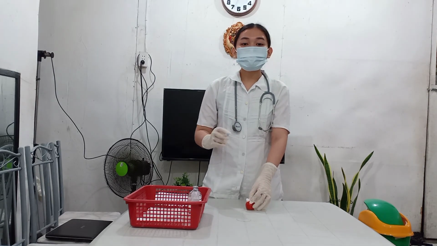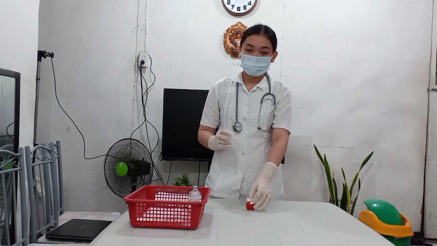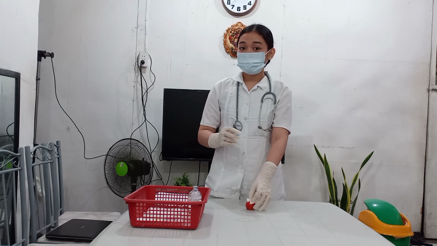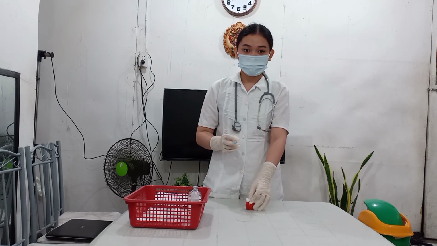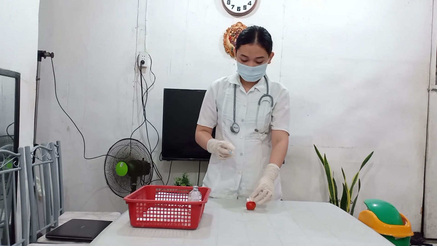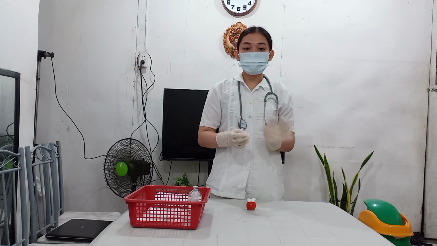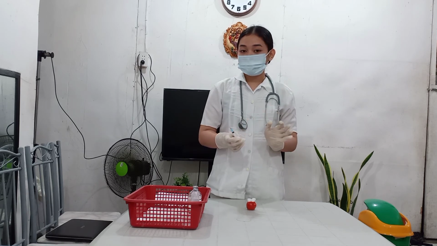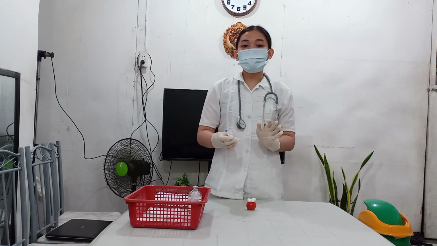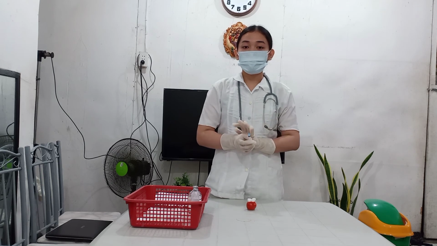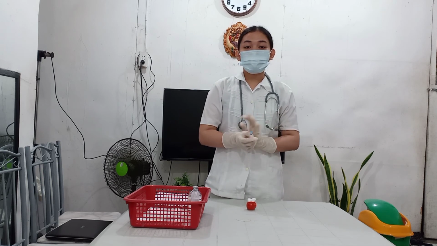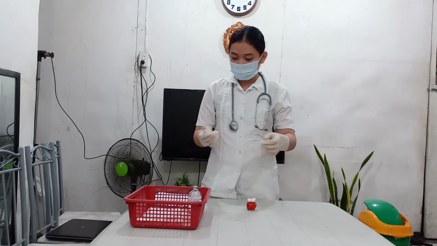After which, we assist the client to a comfortable position. This is to provide the patient's comfort. Next is to discard the uncapped needle and syringe in a safe receptacle. Most accidental needle sticks occur while recapping needles. Proper disposal prevents injury.